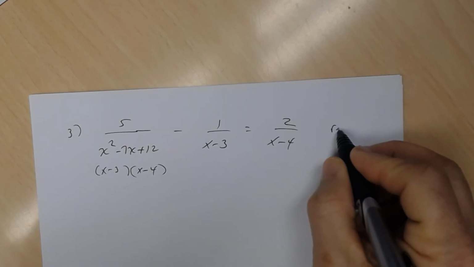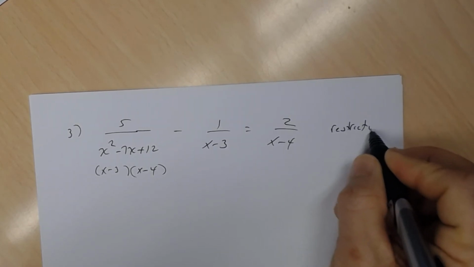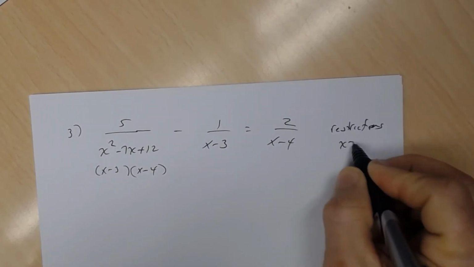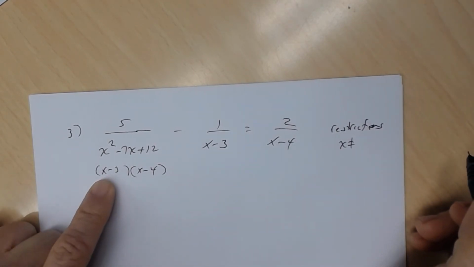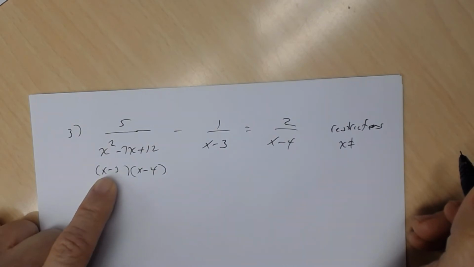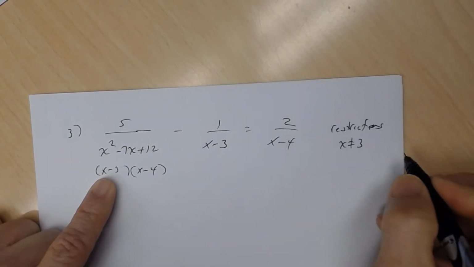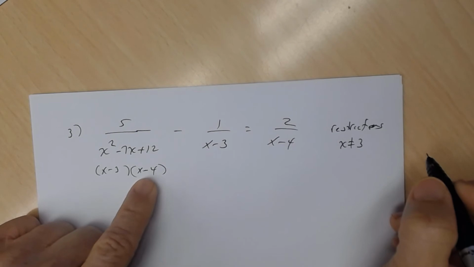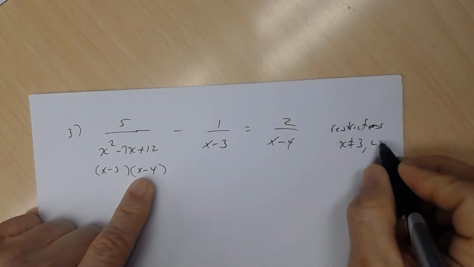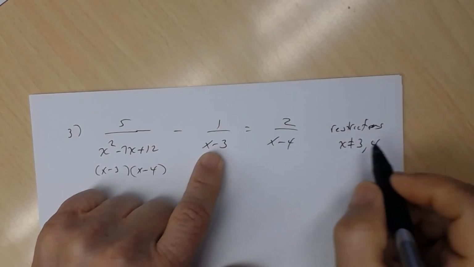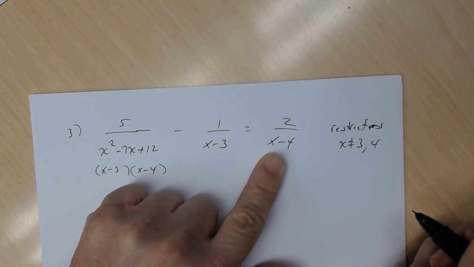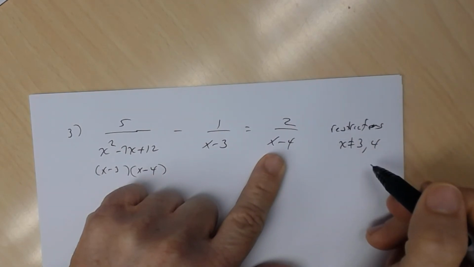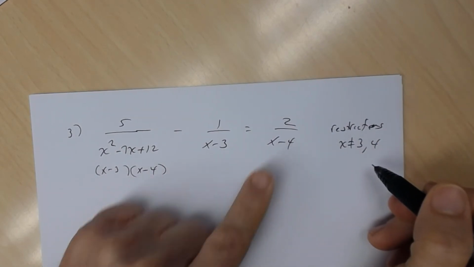So now I can talk about the restrictions. What makes the denominator 0? So what can't x be here? Well, x minus 3 is 0 when x is 3. You can look at that and see that 3 minus 3 is 0. What makes this 0? Well, 4 makes that 0. 4 minus 4 is 0. What makes it 0? 3. I already have it. What makes it 0? 4. I already have it. So how many restrictions are there? There are just 2. All right, there are just 2 restrictions.